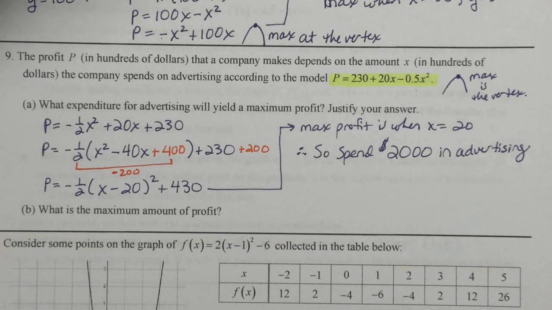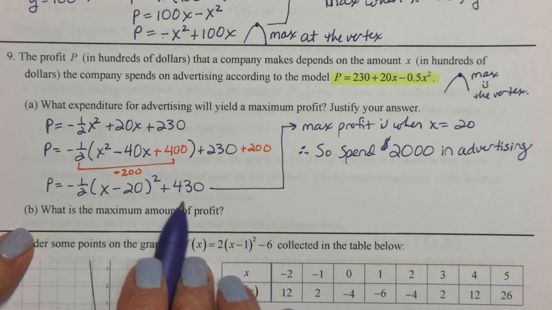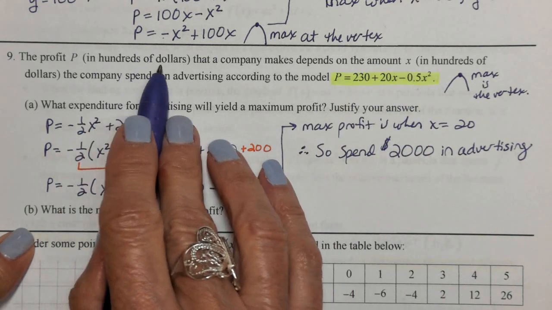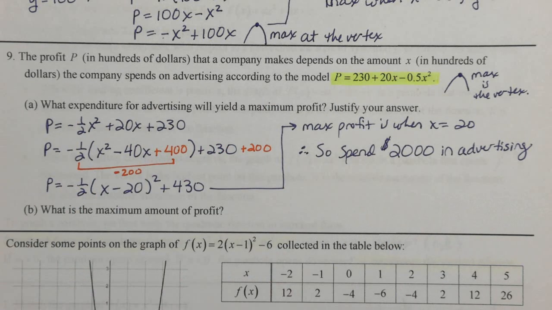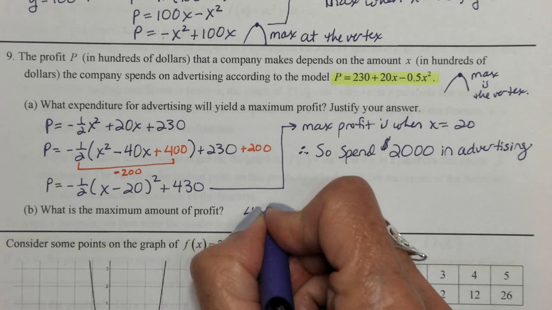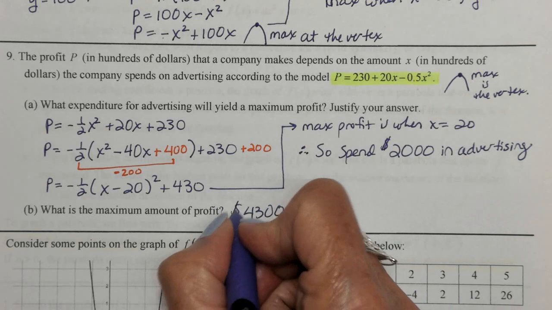What is the maximum profit? The maximum profit is this 430 because it was also in hundreds of dollars. The maximum profit will be 430 times 100, $43,000.